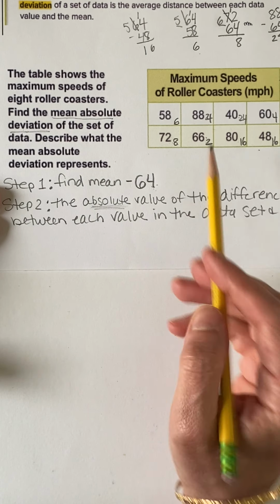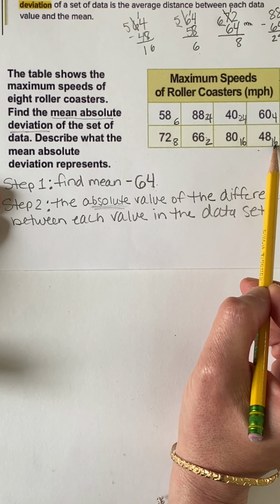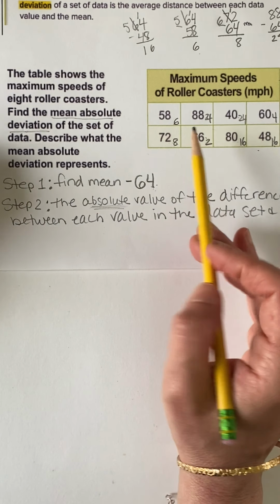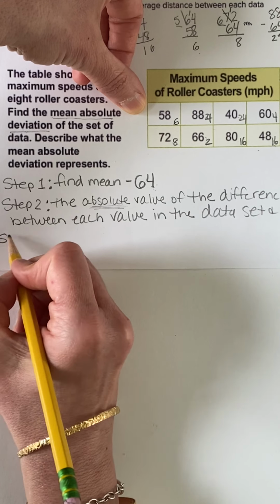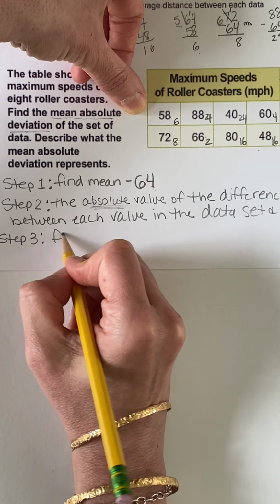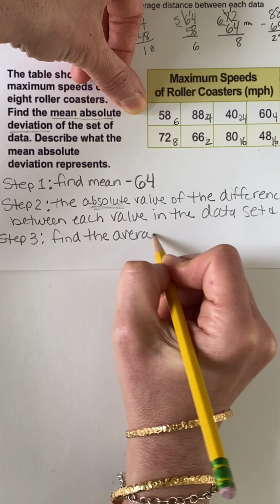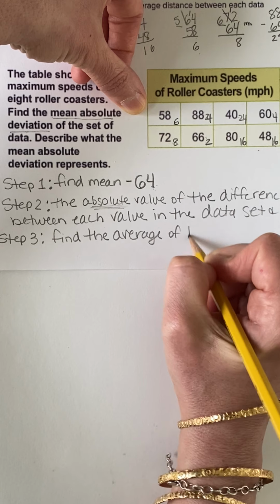Now I'm going to take these numbers and find the average of these numbers. I'm going to find the average of the deviance.